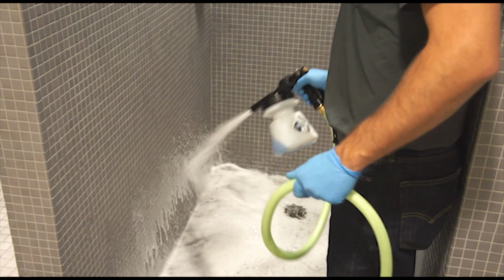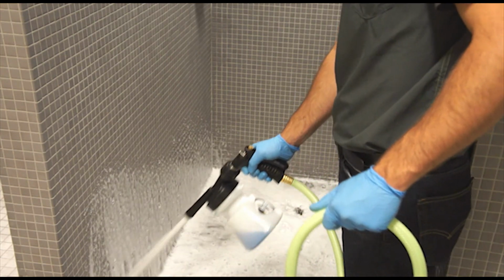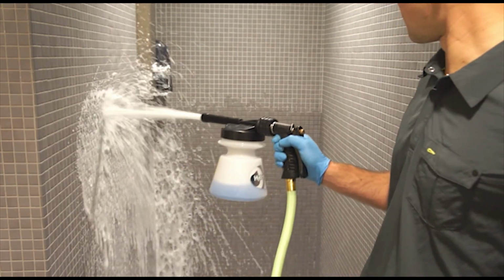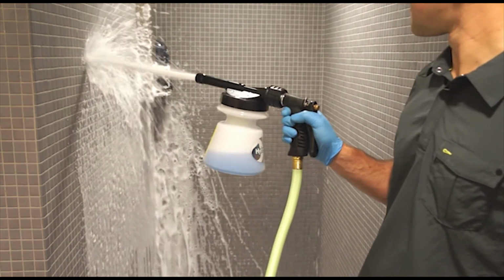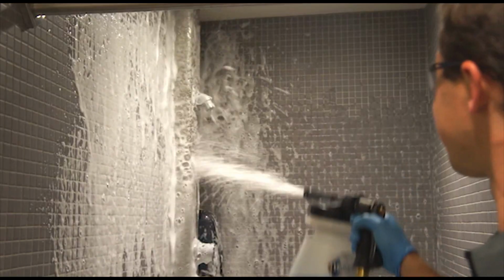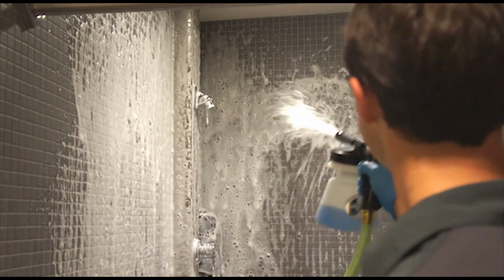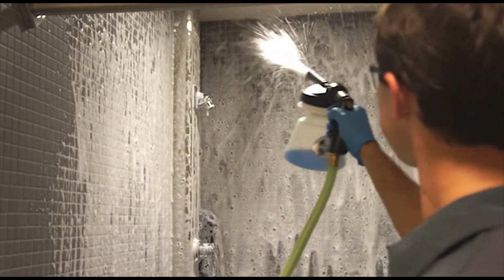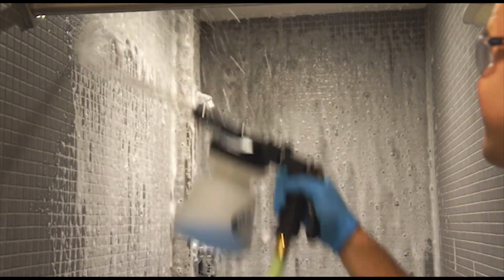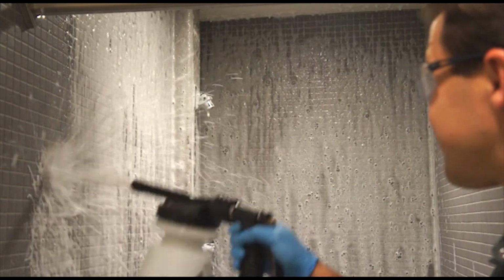Begin at the floor and move upward until you reach the ceiling. Move on one section at a time until all the walls are covered. After the walls have been covered, spray the ceiling in a similar manner, making sure the entire ceiling has been sprayed with the disinfectant solution.